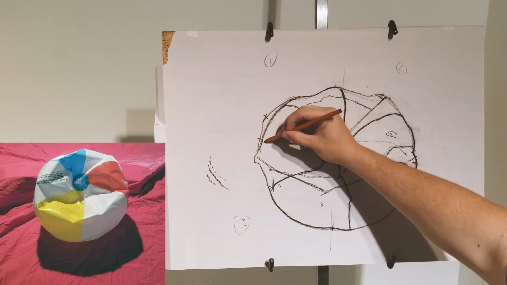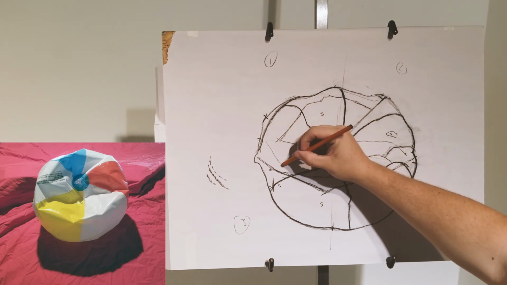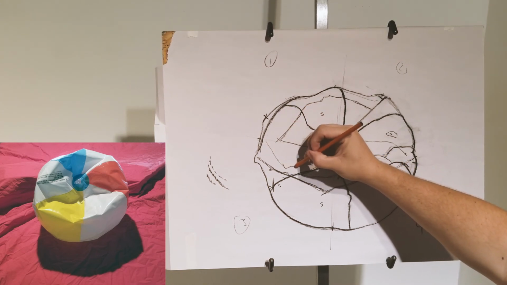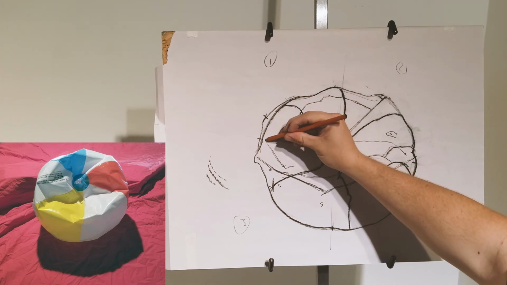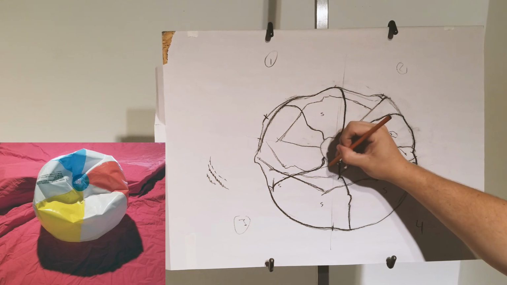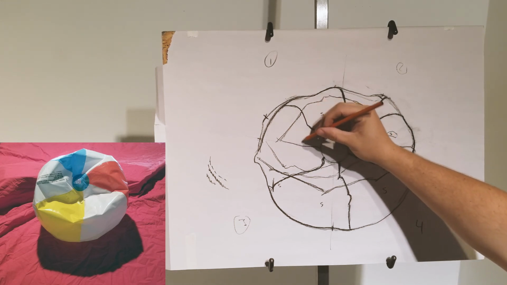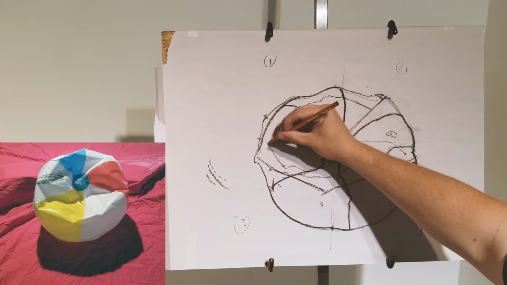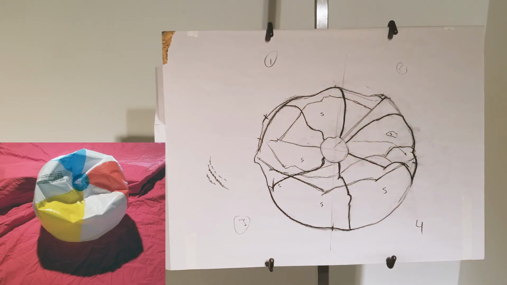So I see another one coming in right through here. So I'll put a shadow mark there, and that's what I got so far.